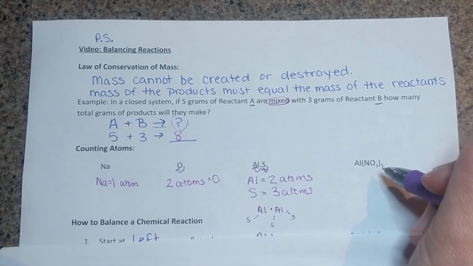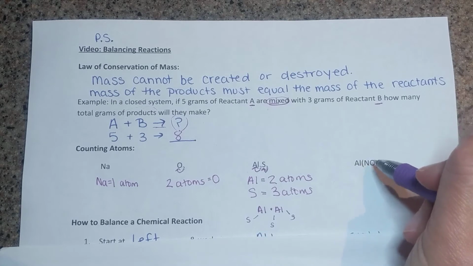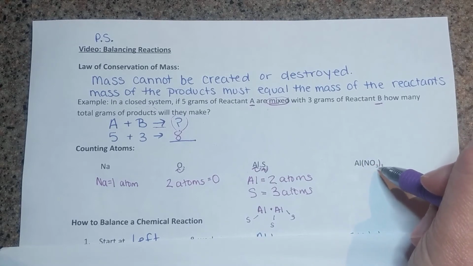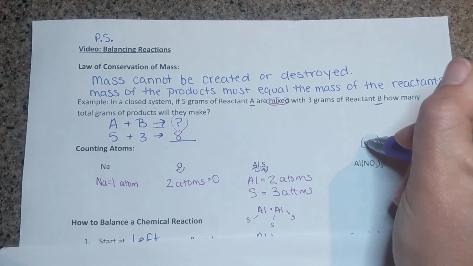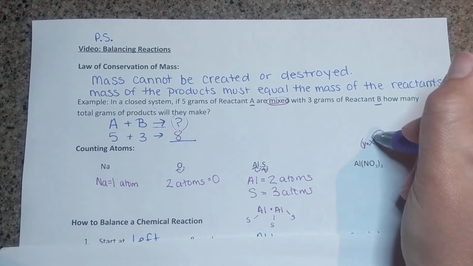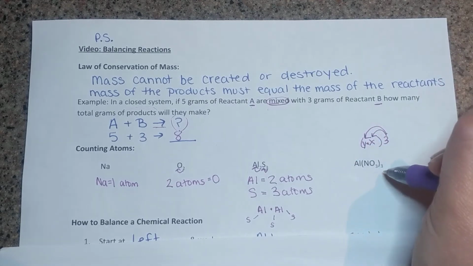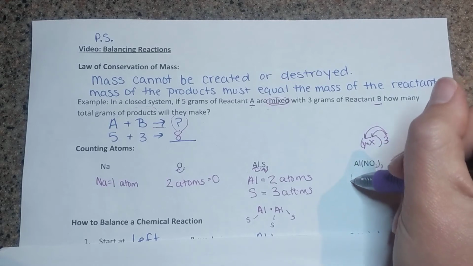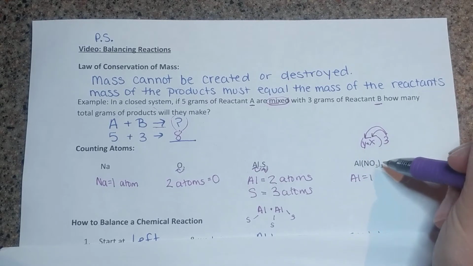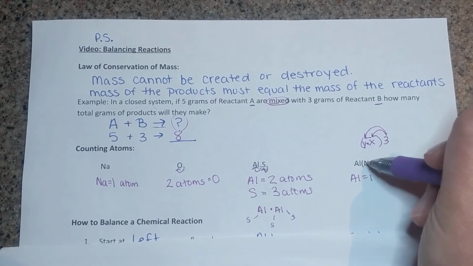Here, in my fourth example, I have something in parentheses. Just like in math, when I have a number outside of my parentheses, that number distributes in to both things inside my parentheses. So the same thing applies here. I have my aluminum, so I have 1 aluminum. And then I have this NO3.